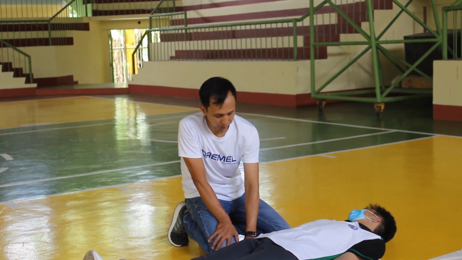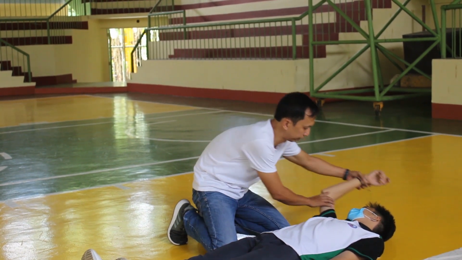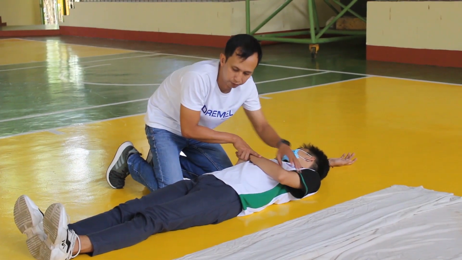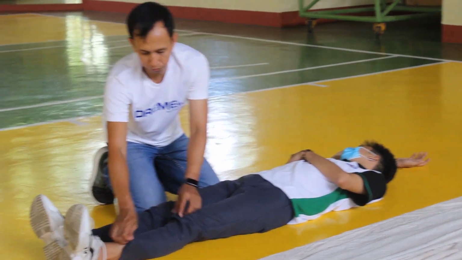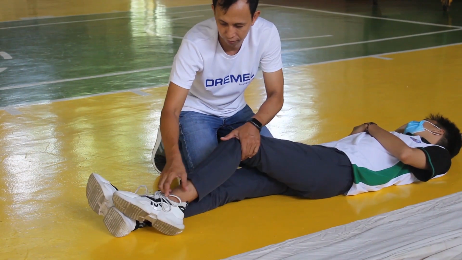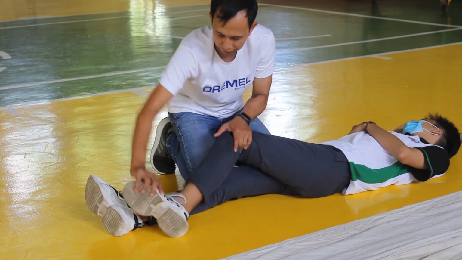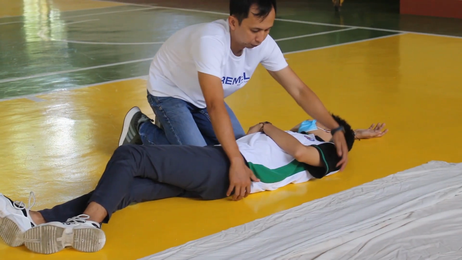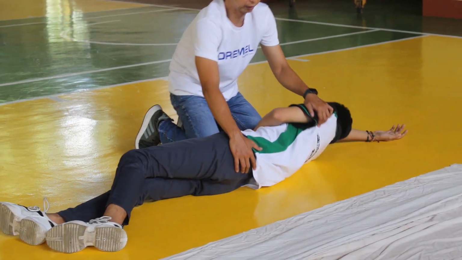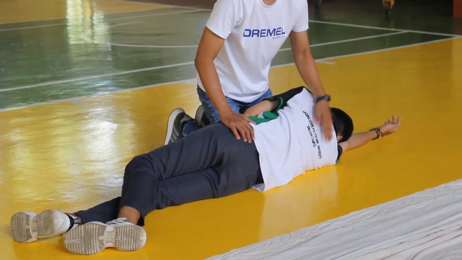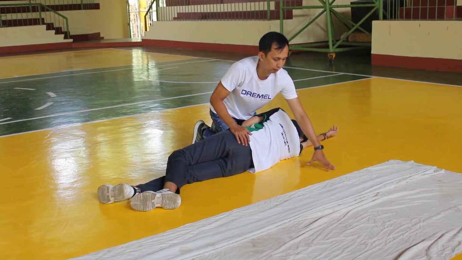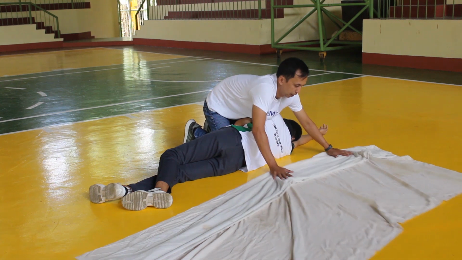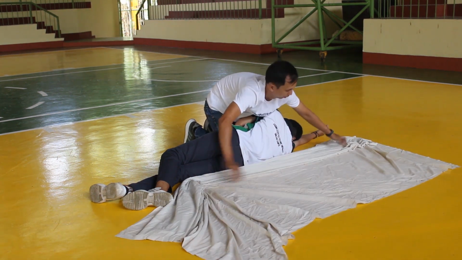So let us try to move the arm of the victim above his head in a comfortable position, and then the other one will be placed here, and then the feet will be moved into a cross position. Then you're going to move the victim on his side in the direction of the rescuer, placing his body weight on the rescuer's side. Then you're going to move the blanket as close to the victim as possible.